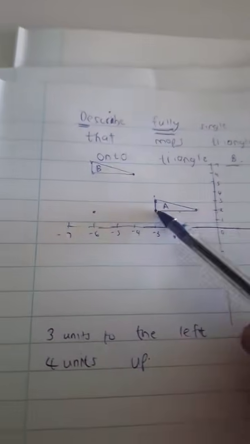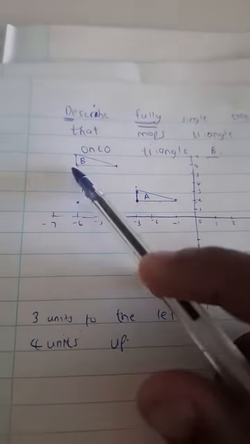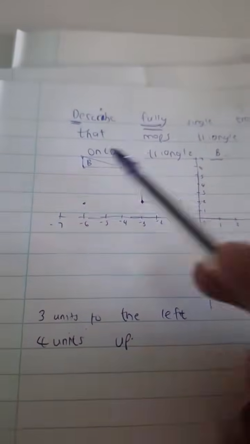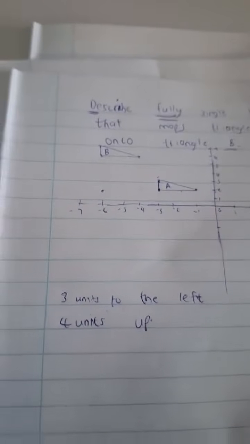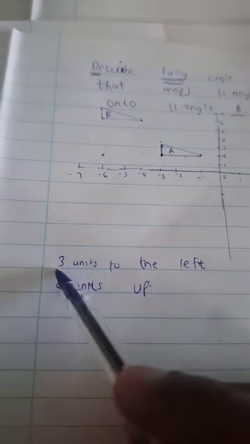So what I'm saying to you is that to describe the transformation of a geometric shape, you can use any of the vertices, see the corresponding vertex, and move towards it. I hope we are all together here, that the movement of A mapping onto B is 3 units to the left and 4 units up. We've just described fully the single transformation that maps triangle A onto triangle B.